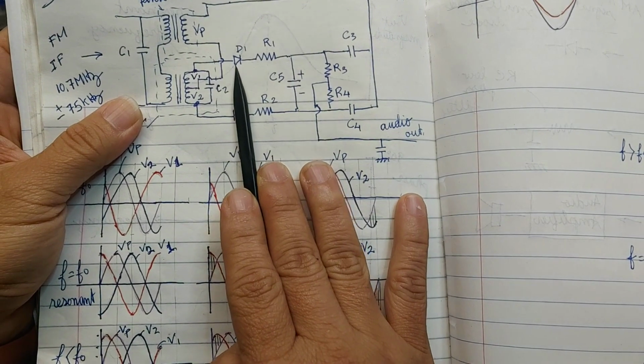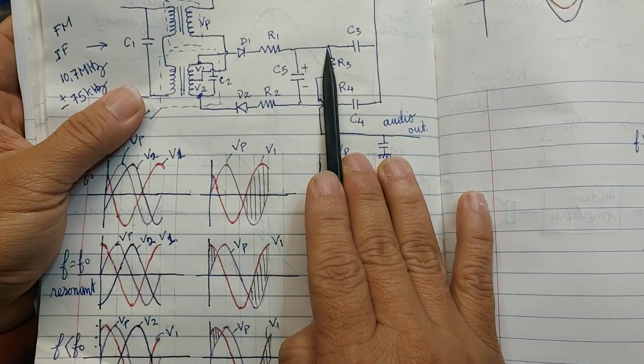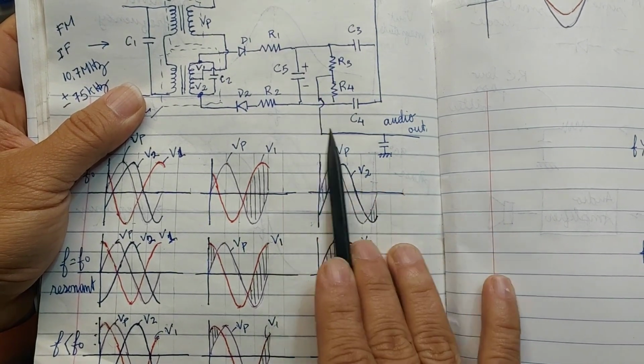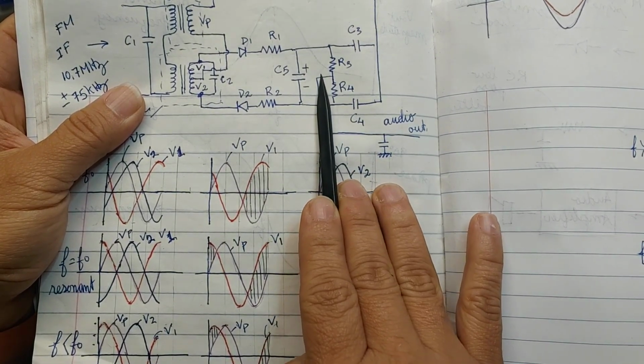And that yields the voltage at this point being increased, and it's higher than the voltage at this point. The middle tap here, the voltage is raised up at this point.